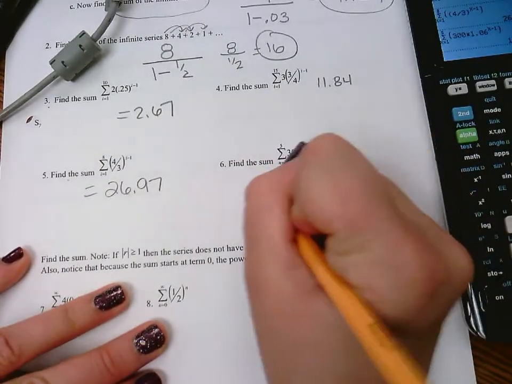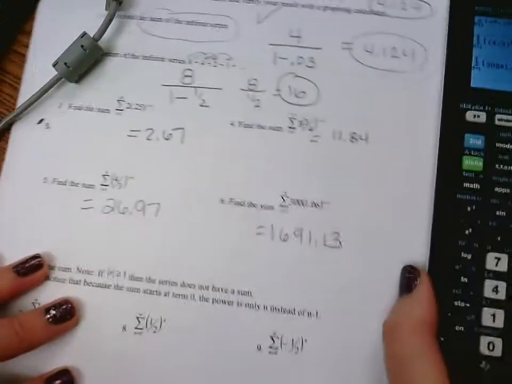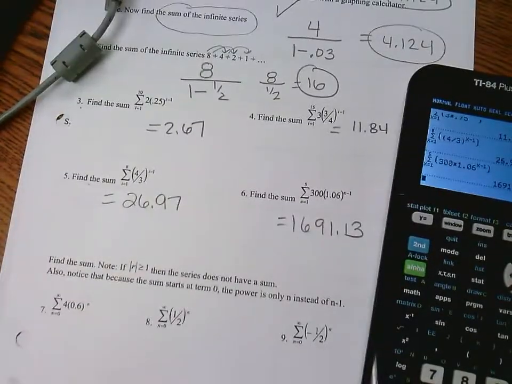Hopefully you tried them on your own, because it can be a little tricky to put them in the calculator. So try these first before you make mistakes on the next page.